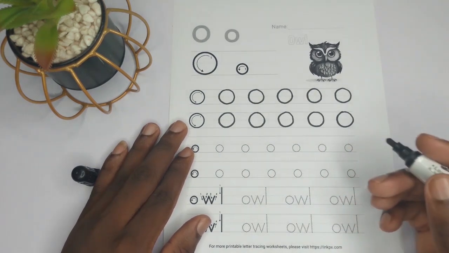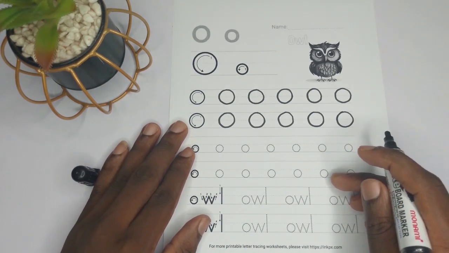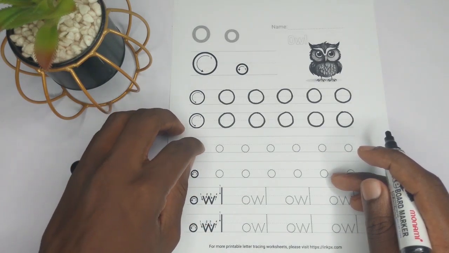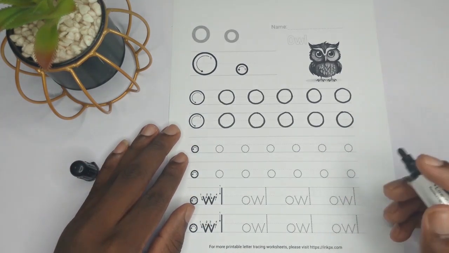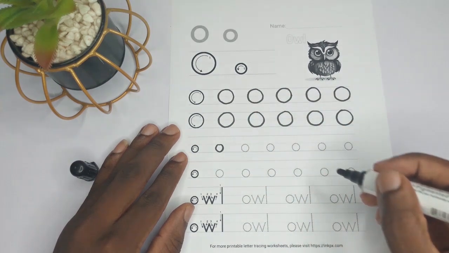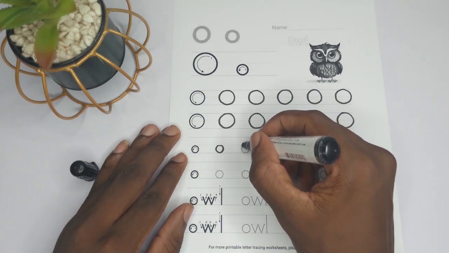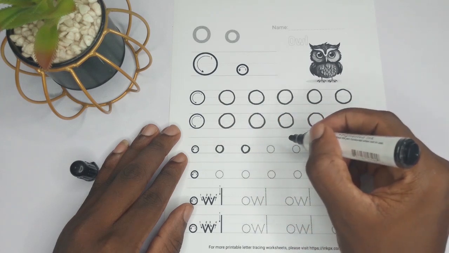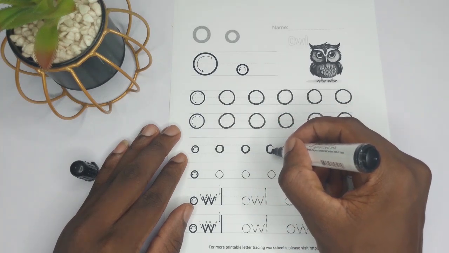Excellent. Okay, now let's look at small o. For small o, it is between the second and then the last guideline. Very small. Okay, make it very small and round. Very good. That's small o.